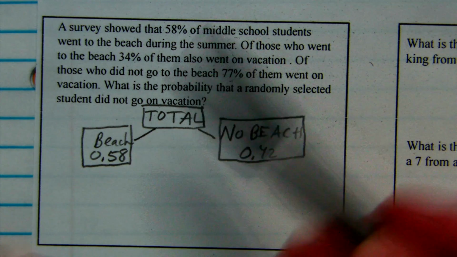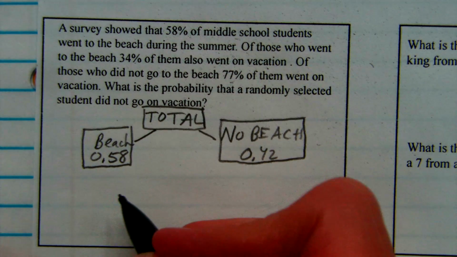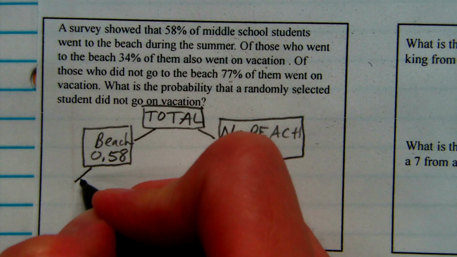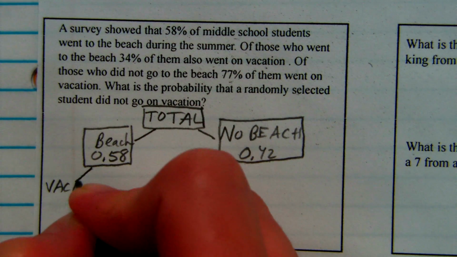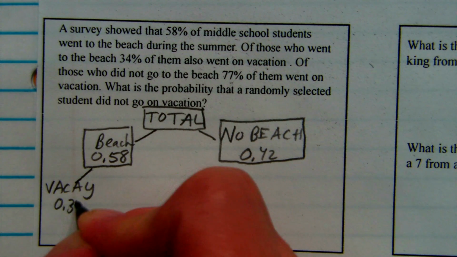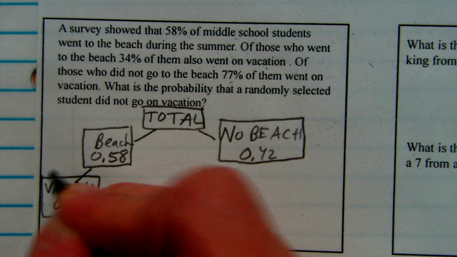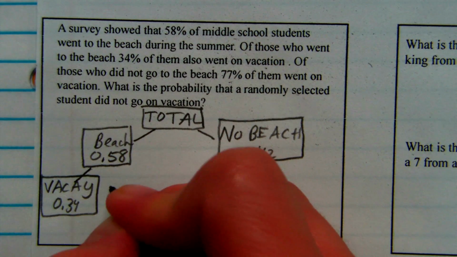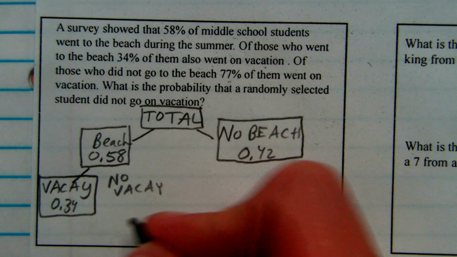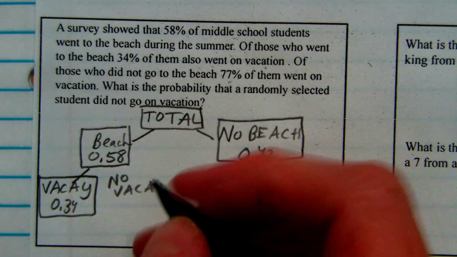So they tell us of those who went to the beach, 34% of them also went on vacation. So of this, I'm going to say vacay, because I don't feel like writing vacation. 34% did that, which means that 66% had no vacay. I thought about putting vaca, but then that's cows, so it'd be like cows and no cows, so I didn't do that.